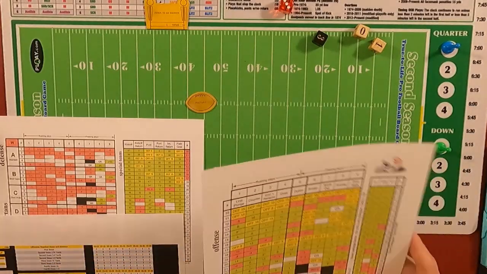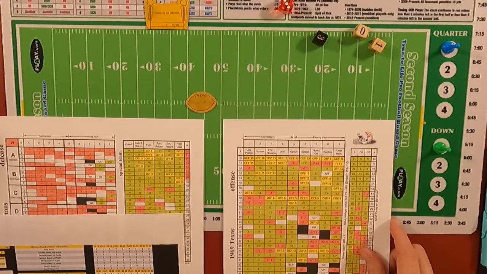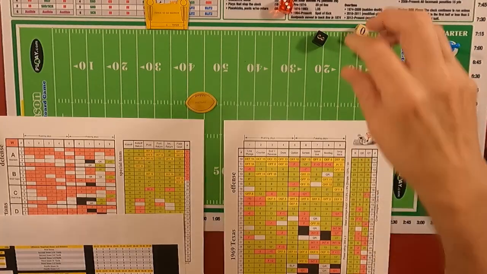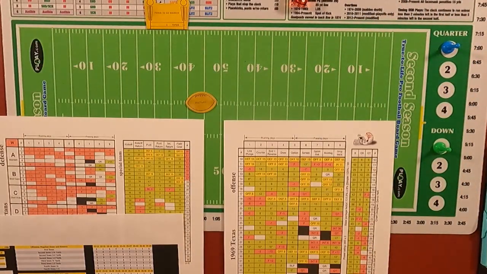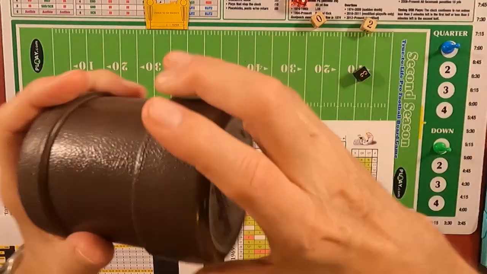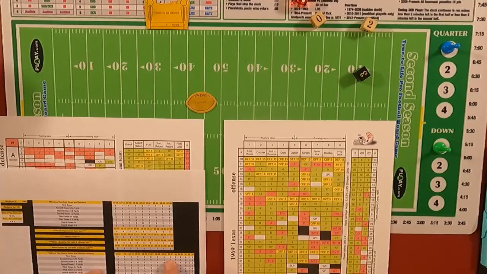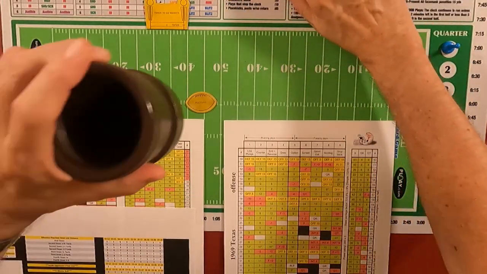Here we go. Texas has the ball at the Michigan State 39. Wow, wow, wow. That's where they like to be. Okay. Here we go. I'm going to run, I think I'm going to run a counter. And their defense is going to be 32. So 32 on a 1st down is a C. Short, wide, and I have a counter.